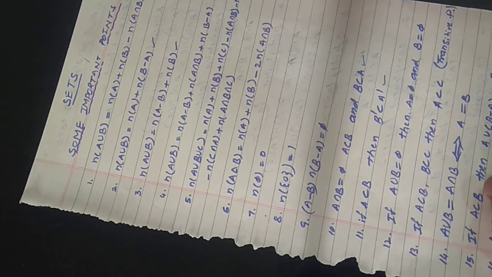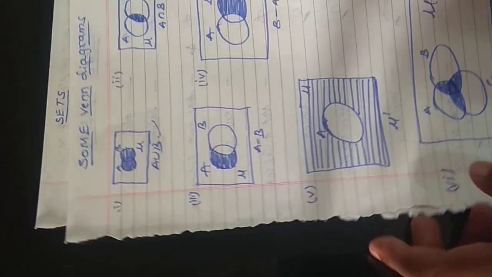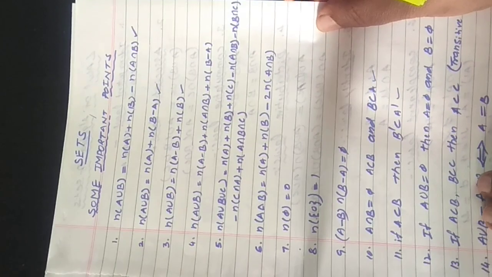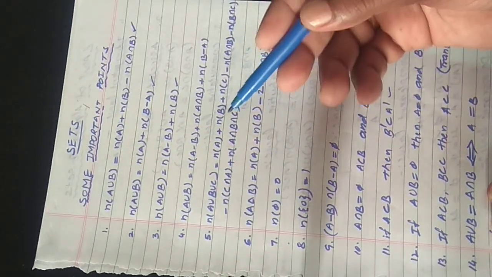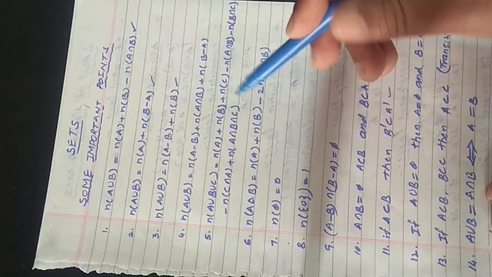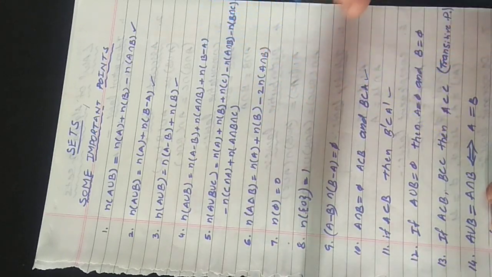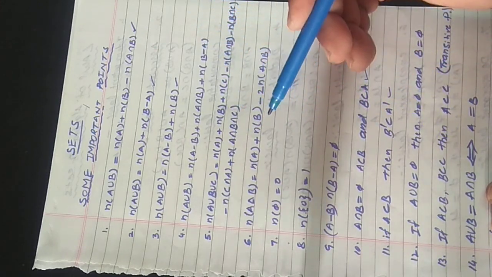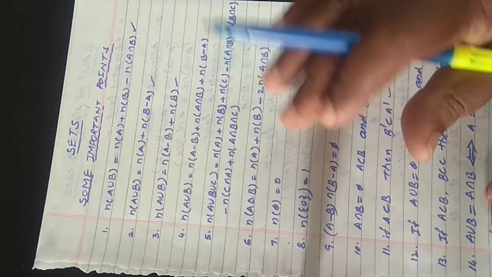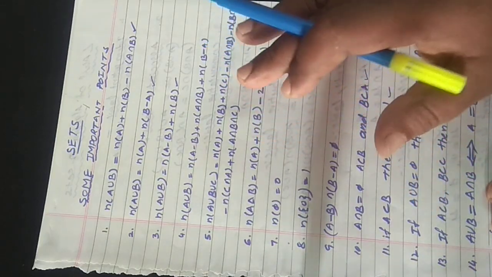We have 16 important points. These are very important to all the Polytechnic and all the TSRJC, APSRJC students, and also these sets are useful for every student in their life.